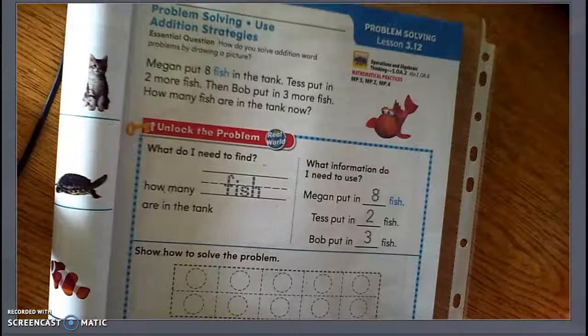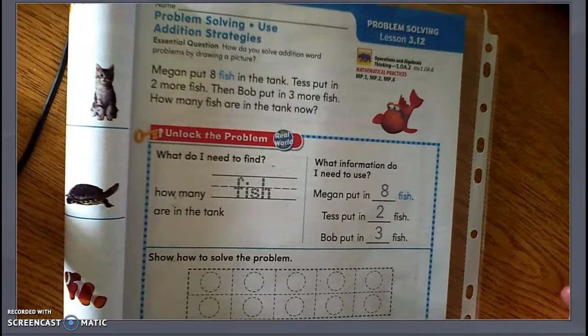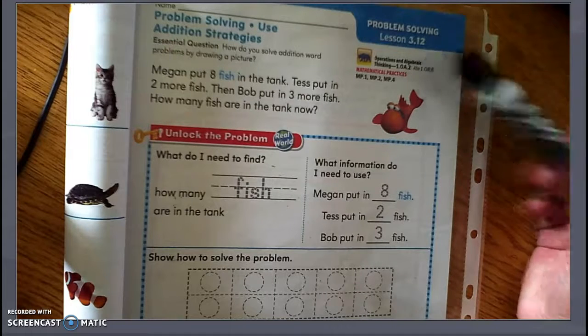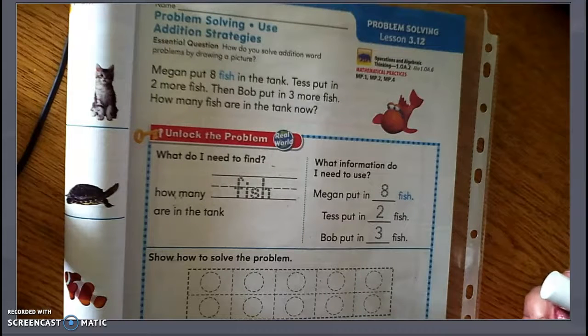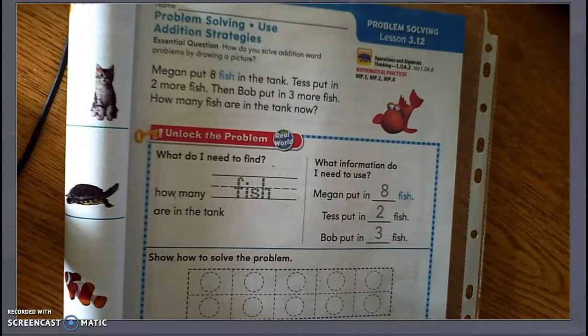Hello, boys and girls. So today is Tuesday, October 27th, and if you are a distance learner, I wanted you to watch this lesson. So this is for lesson 3.12, and this is using addition strategies to help solve for the answer.